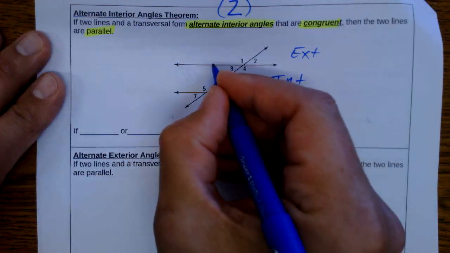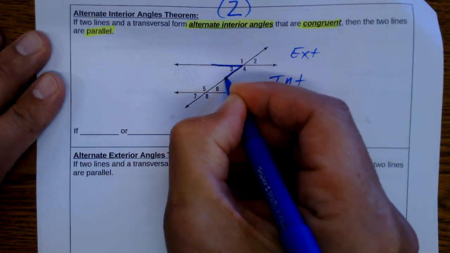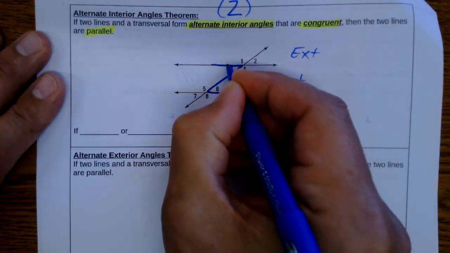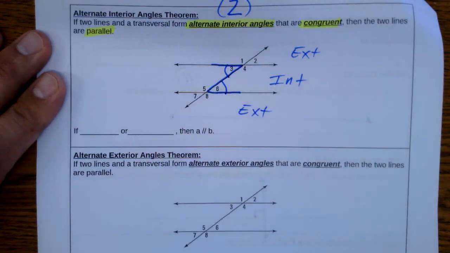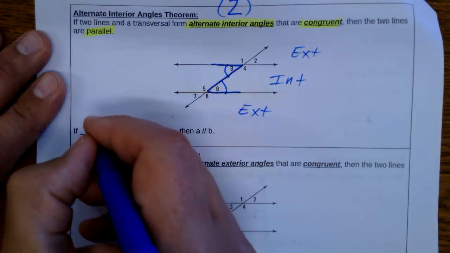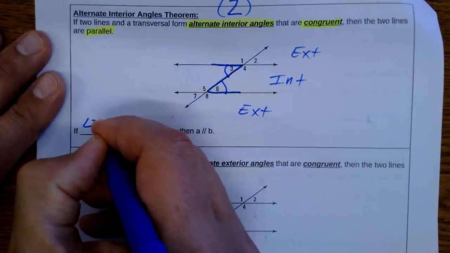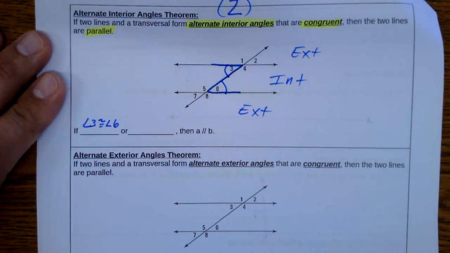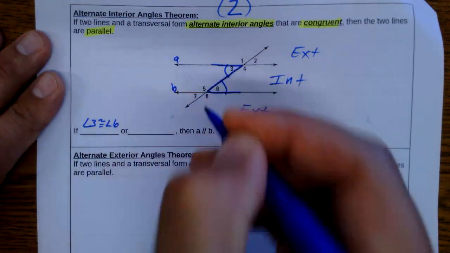If I trace out a Z here, we would say angle 3 and angle 6 would be congruent if those lines are parallel, and vice versa. If angle 3 and angle 6 are congruent, then A and B must be parallel. And again, here's A and here's B, if you will.